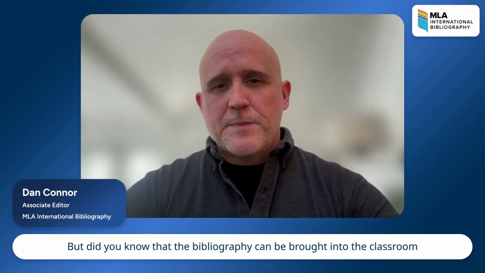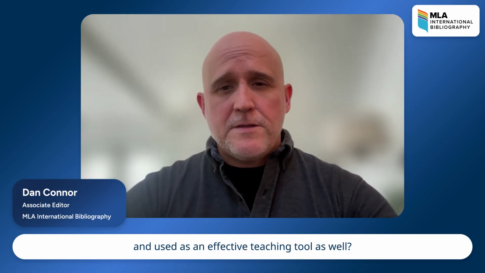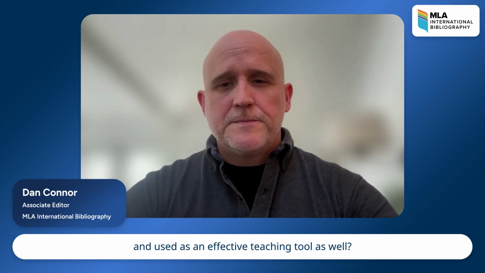So we all know that the MLA International Bibliography is an essential tool for research in all aspects of modern languages and literatures. But did you know that the bibliography can be brought into the classroom and used as an effective teaching tool as well?